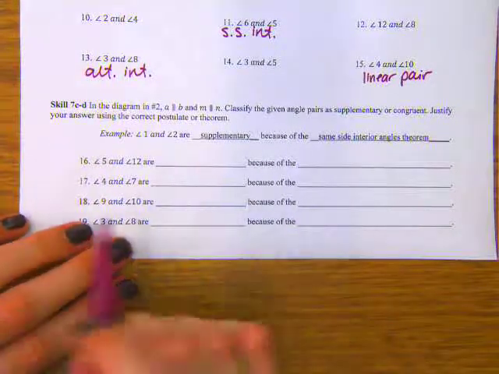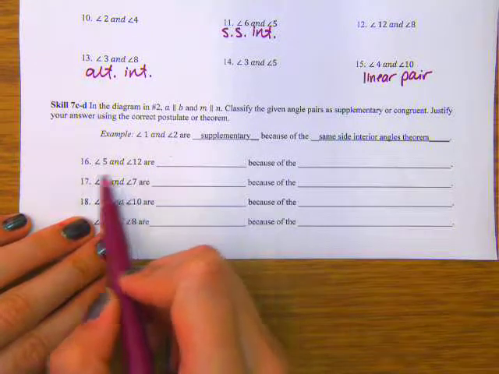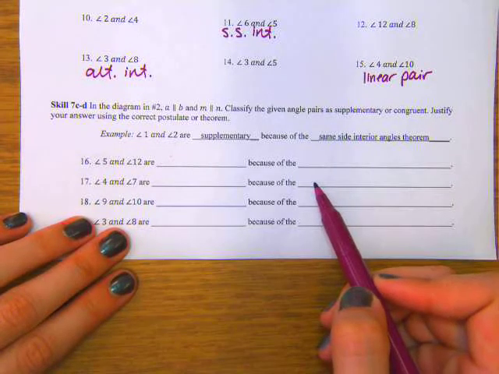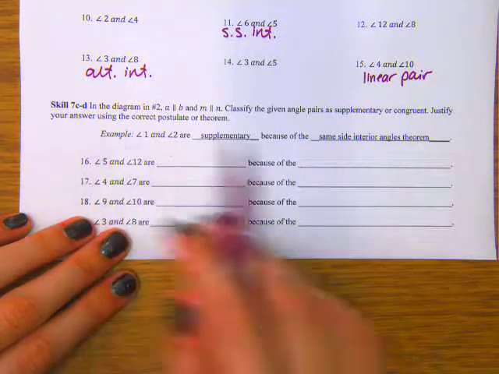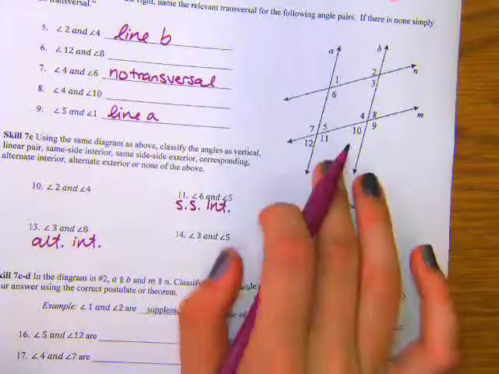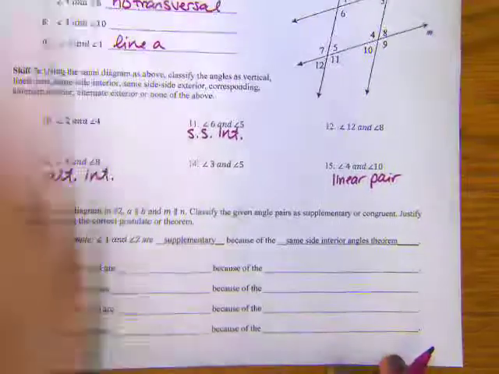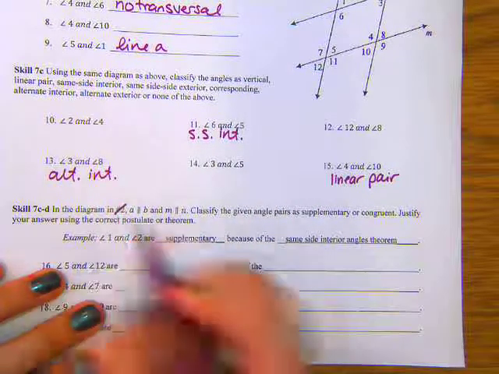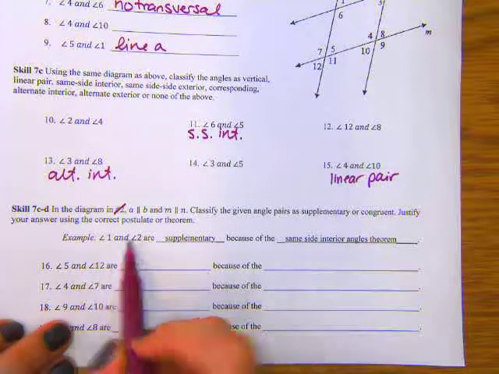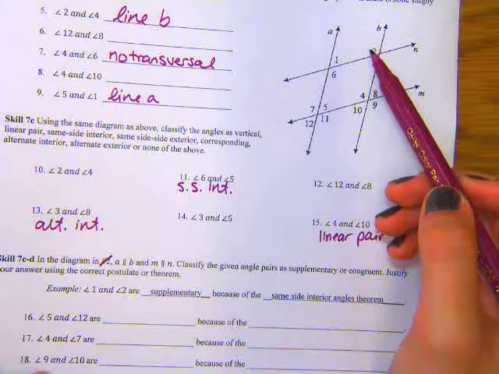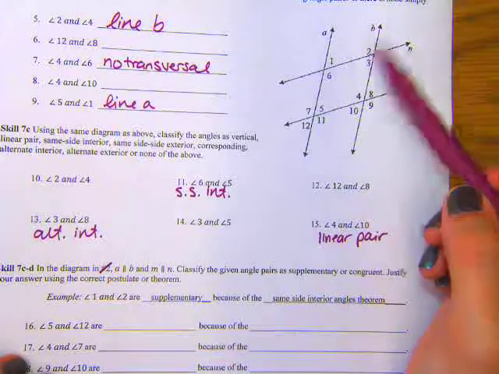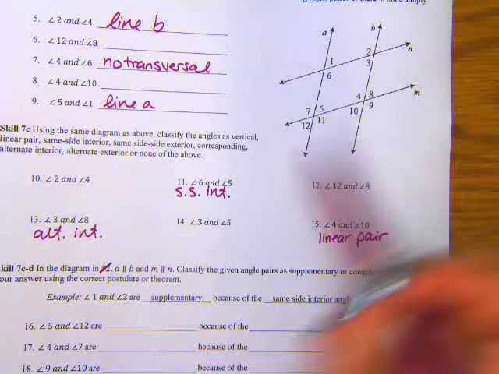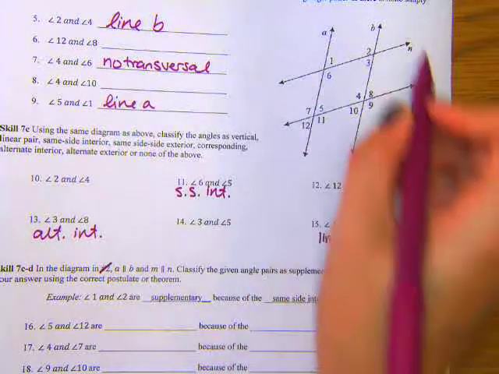Number 17. I want to fill this in and classify these angle pairs as either supplementary or congruent, and then justify that using our postulates and theorems. There's an example up above, and here we're still using the same diagram as above. This shouldn't say the diagram in number 2 because this is really 5 through 15 that we've been using. So angle 1 and angle 2, we see up here, are supplementary because of the same side interior angles theorem. And notice the diagram does not show any parallel lines.